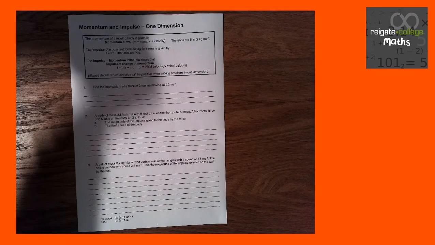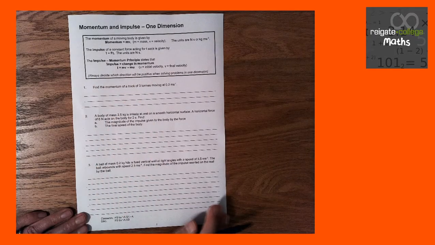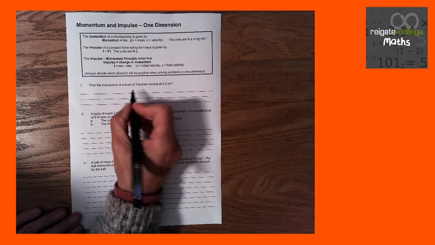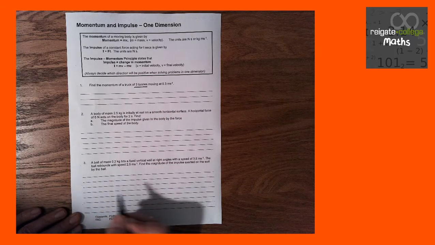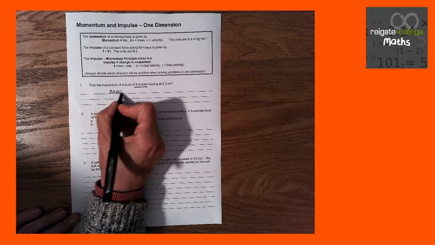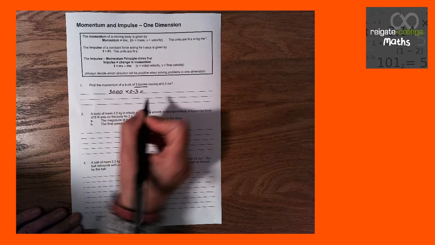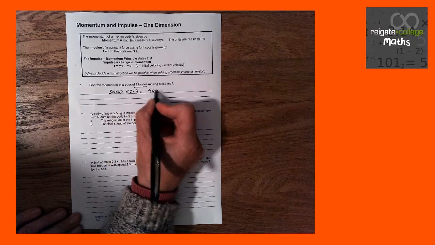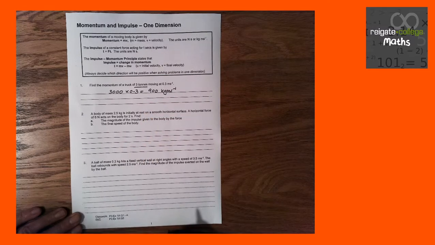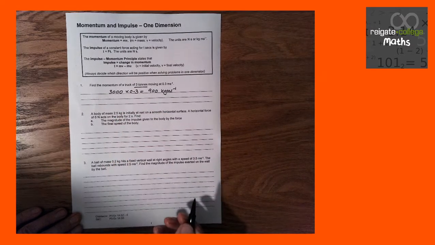Let's look at the examples from the course workbook now. We've got the information at the top here that I've already been through. So the first question, find the momentum of the truck, 3 tons, moving at 0.3 meters per second. So we're going to say that's 3,000 kilograms multiplied by 0.3, which is equal to 900 kilogram meters per second. So just be careful to change your units correctly.